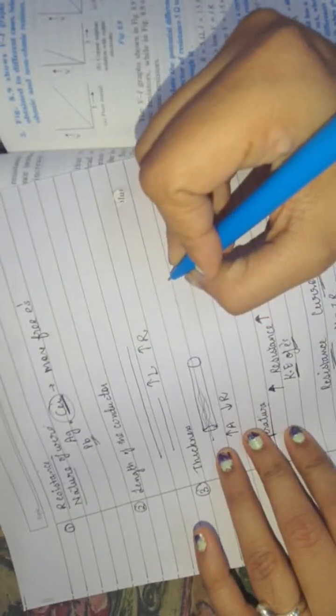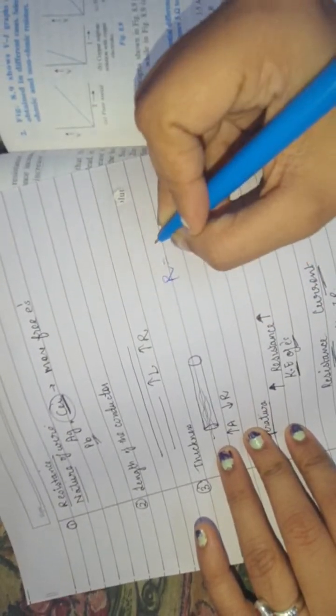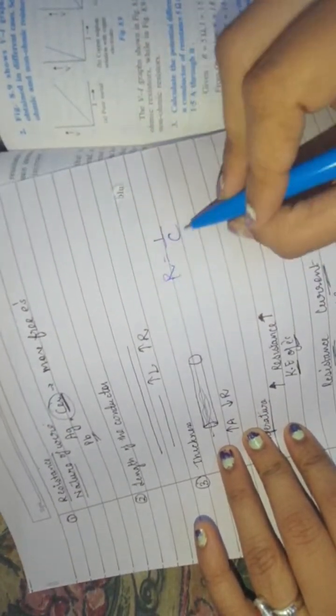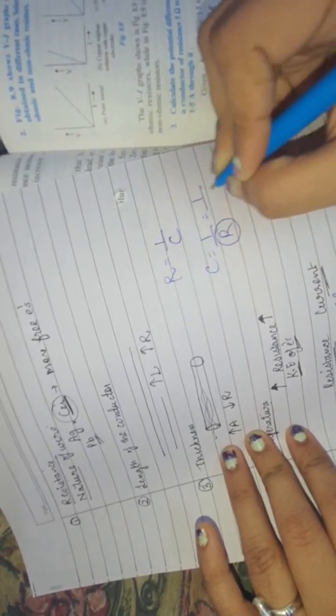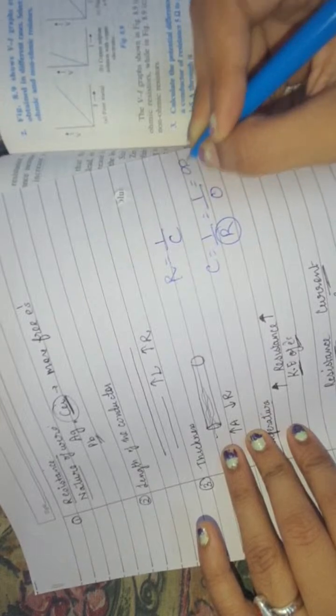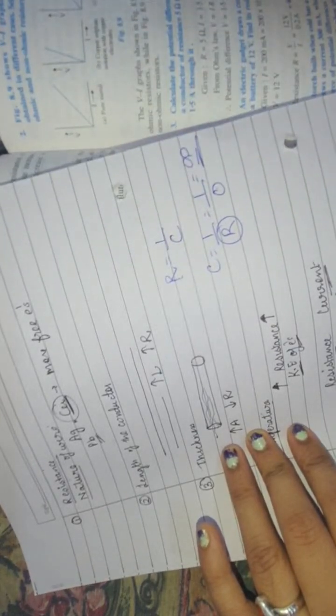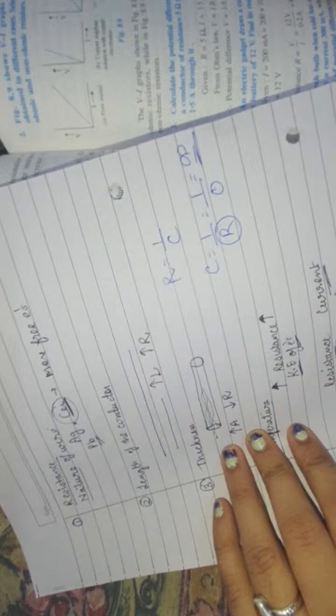Why the word infinite has come, I'll tell you. Because we know resistance and conductance are inversely proportional. So let me interchange these two. C is 1 by R. So if resistance is 0, 1 by 0 becomes infinity. Infinity means a very, very high value of conductance, which is not at all possible, right.